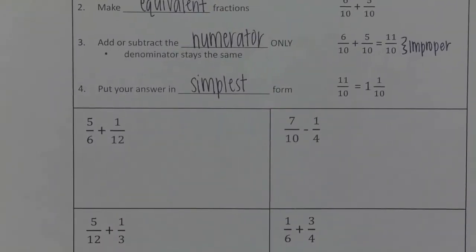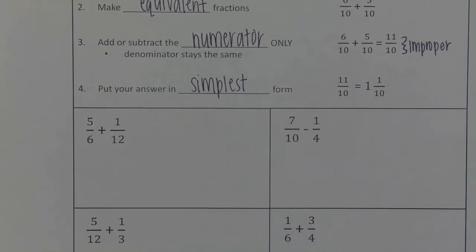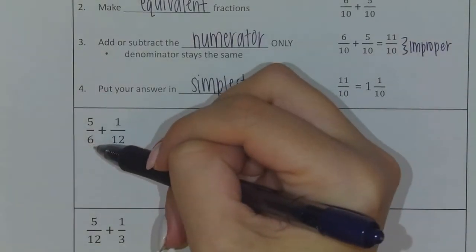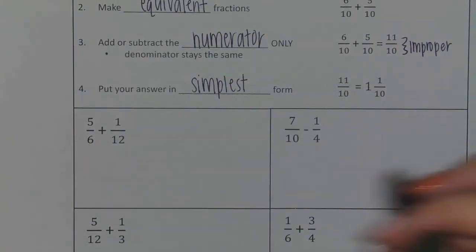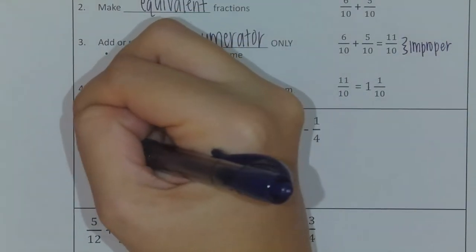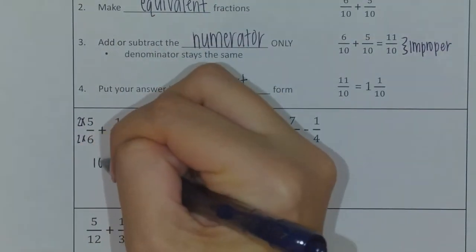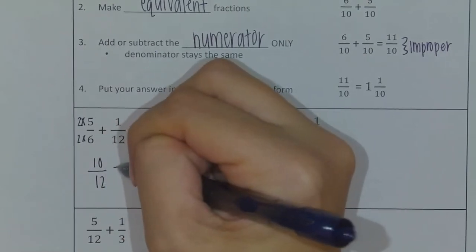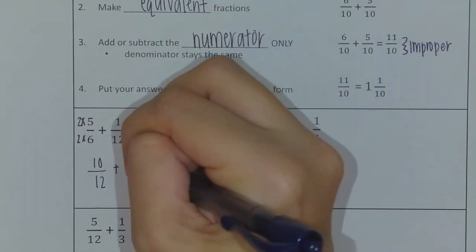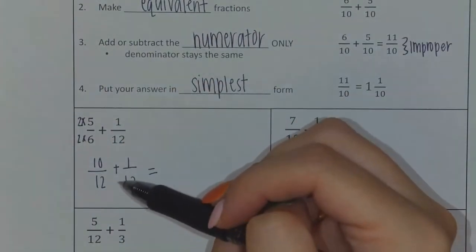All right, so let's do a few examples together. I have 5/6 plus 1/12. So step number 1 is I have to find the least common denominator, and I know that I can turn 6 into the number 12. So 12 is going to be my least common denominator. So my scale factor to turn 6 into 12 would be times 2. So 5/6 turns into 10/12. And then I don't have to do anything to 1/12. It already has the common denominator. So I have my equivalent fractions.